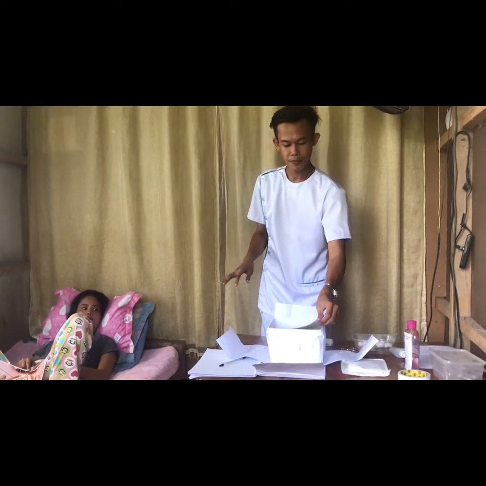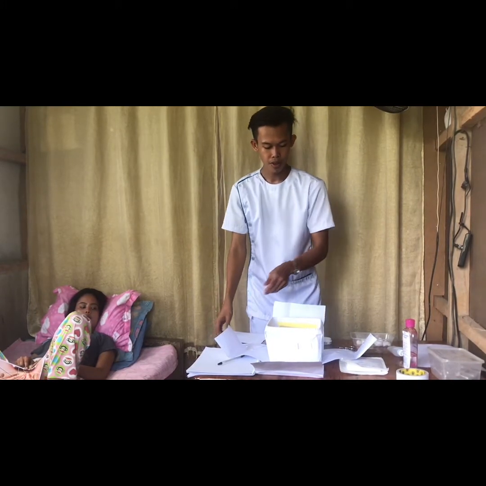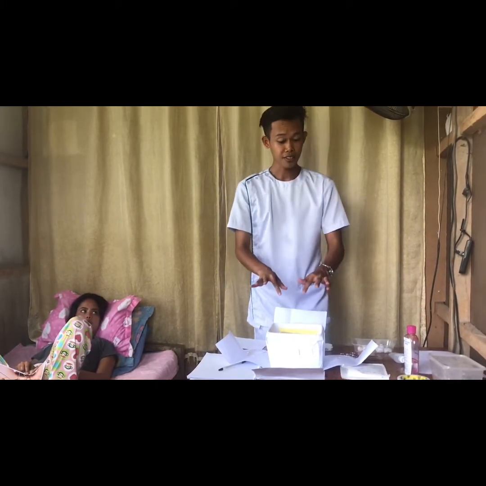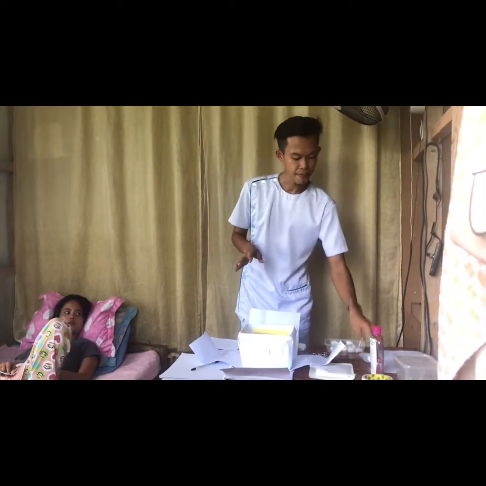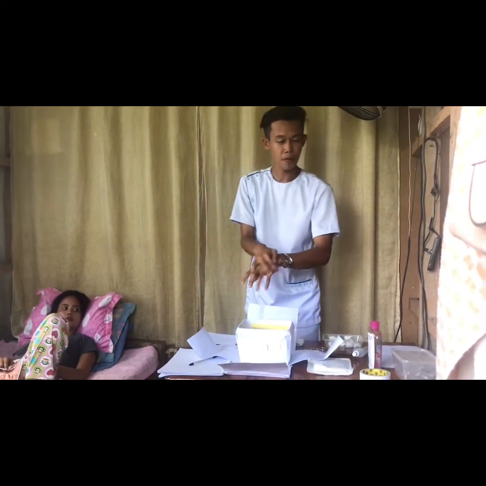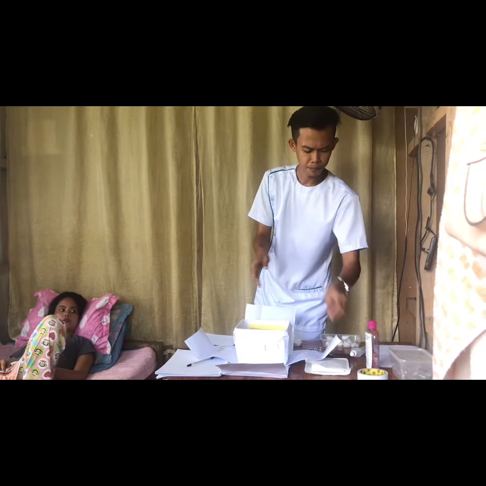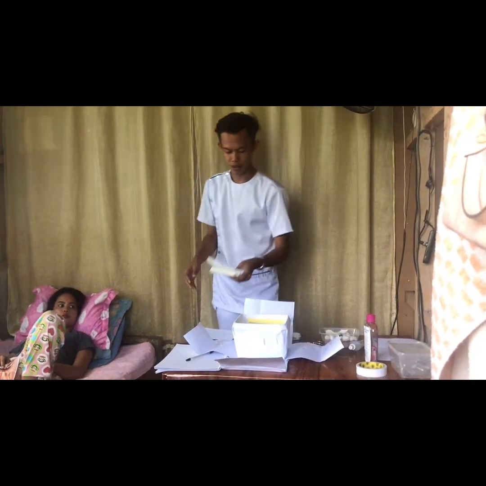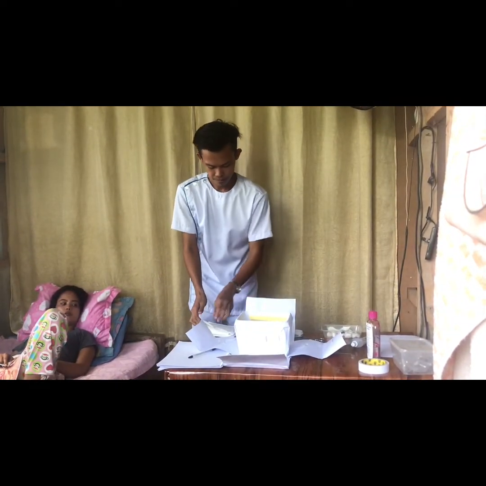So for this time, okay, the equipment inside the catheter kit is now exposed. So for this time, I'm going to sanitize my hands again, because for this time I'm going to wear or don my gloves. This is sterile gloves.